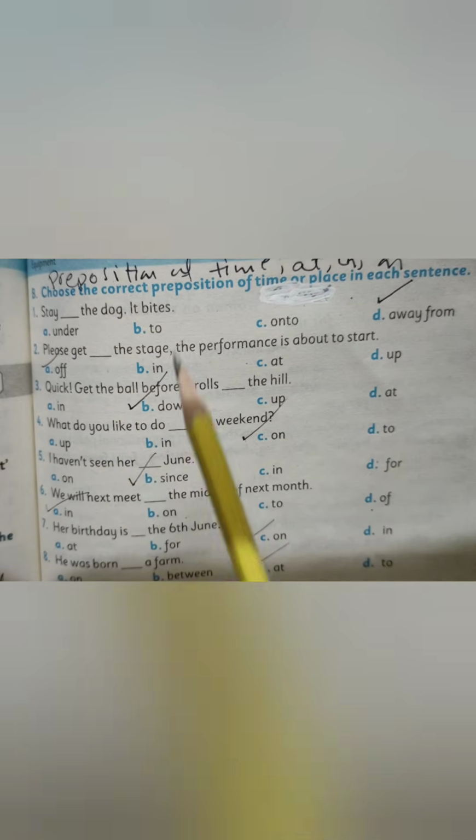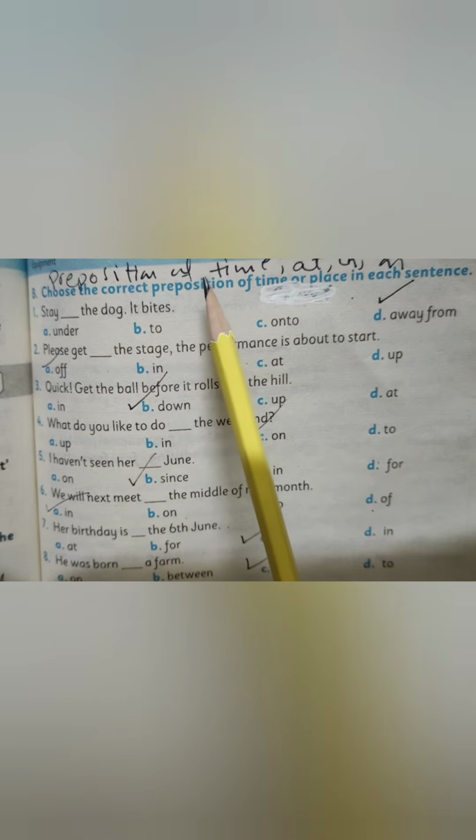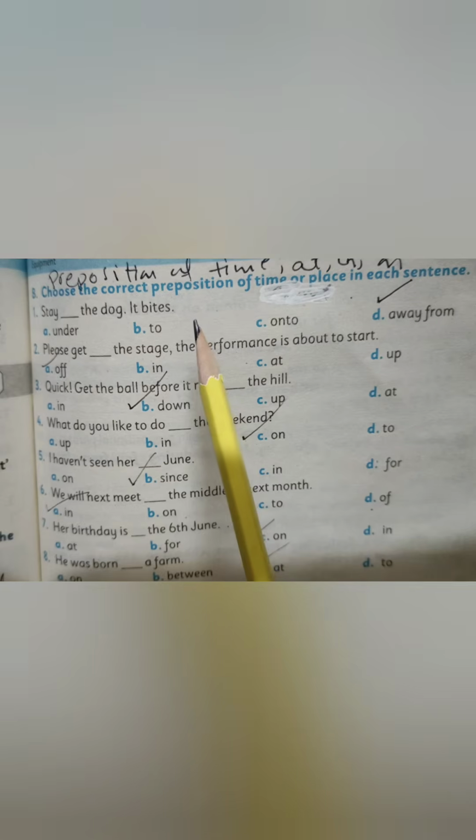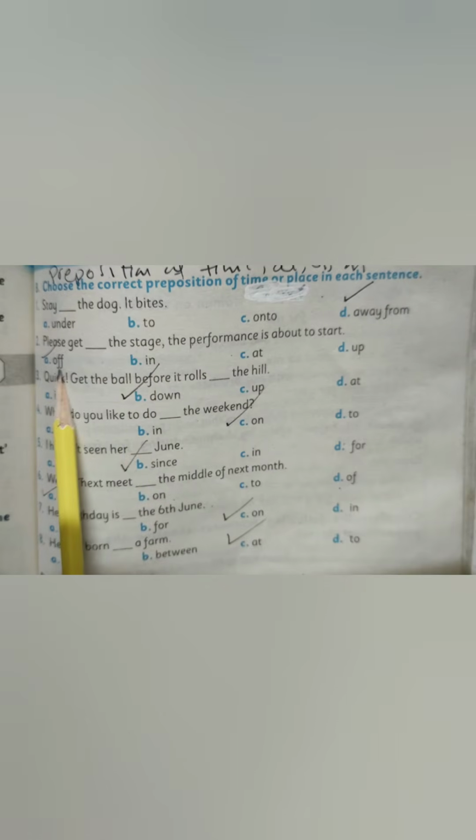Dear students, now we will do part B of the grammar about preposition on page 90. Keep holding your pencils in your hands to write down the correct options and any important information. Number 1, stay dash the dog it bites. Option D, away from. Number 2, please get dash the stage the performance is about to start. Option A, off. Please get off the stage, the performance is about to start.